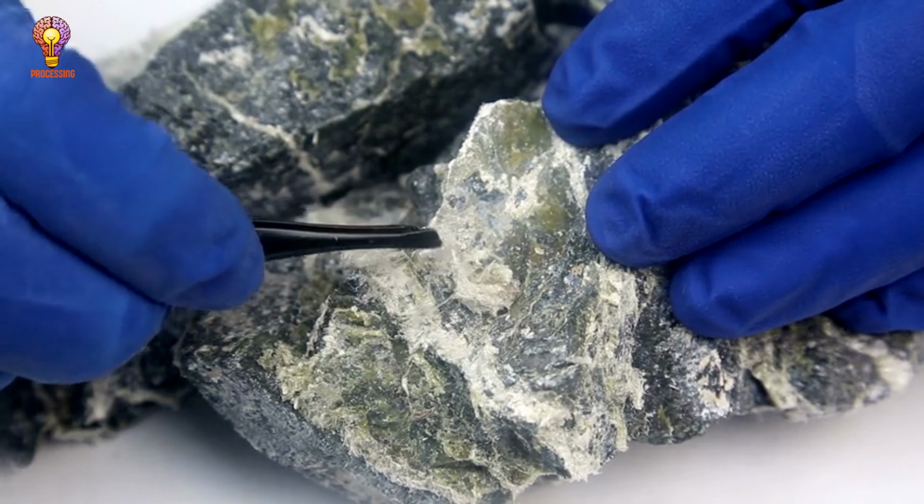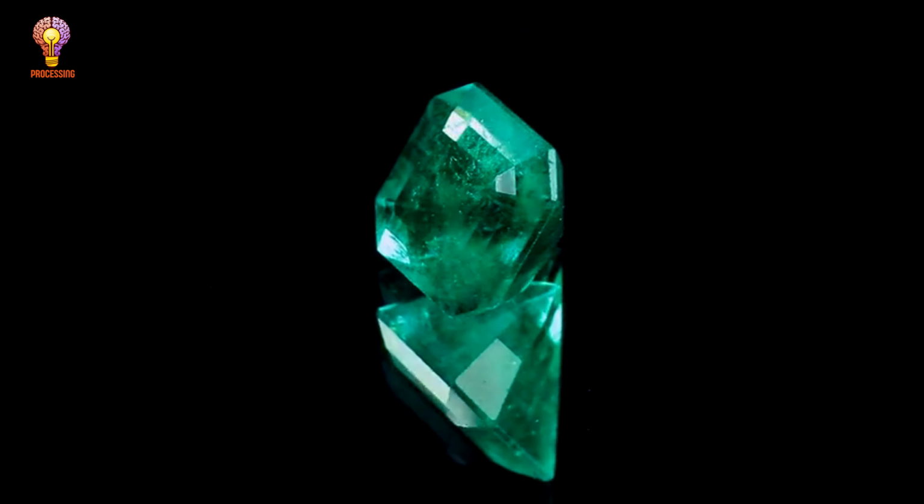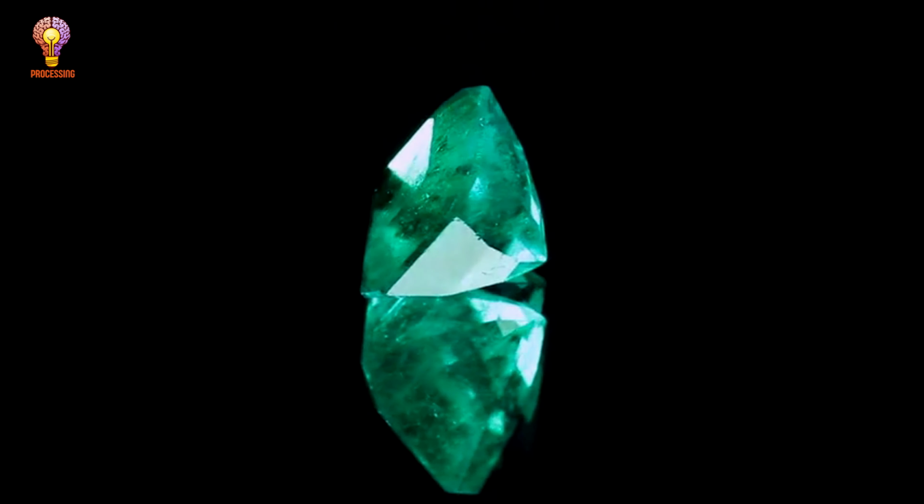Cyclosilicates, ring silicates. Tourmaline and beryl are examples of this group. Beryl includes some important gemstones like emerald and aquamarine.